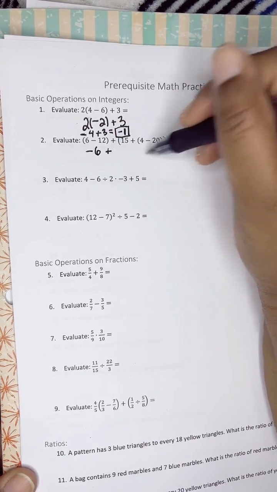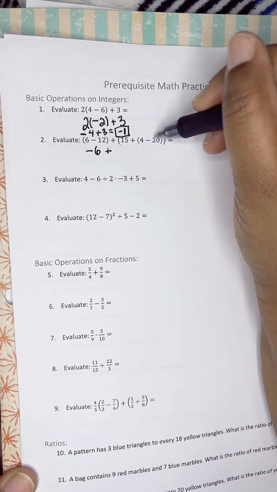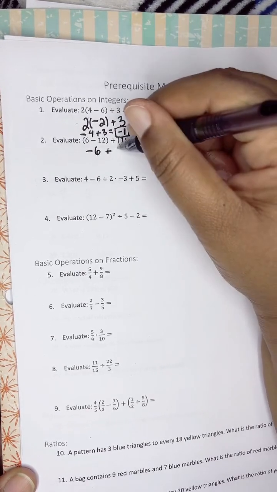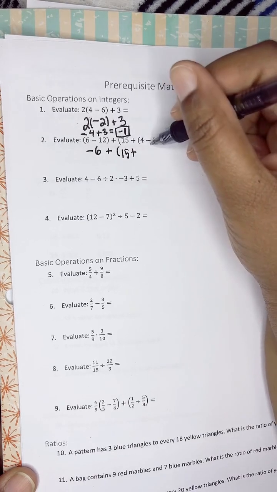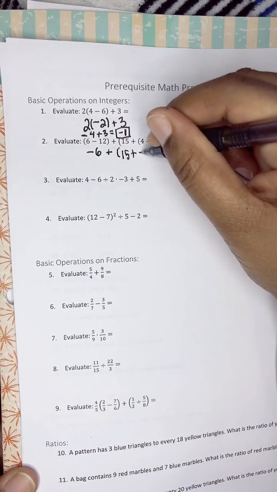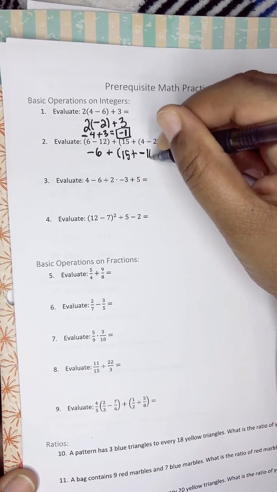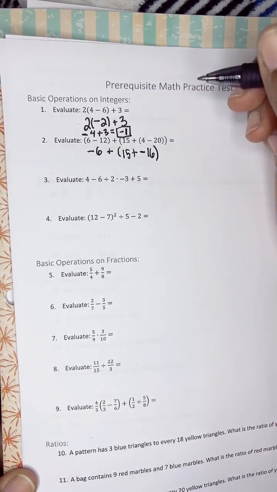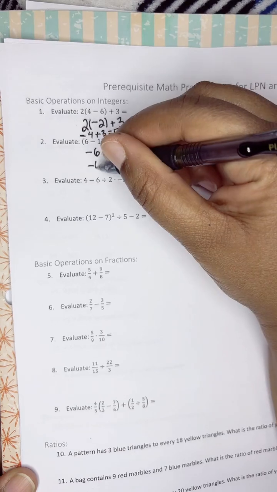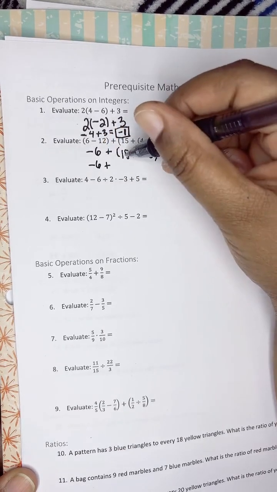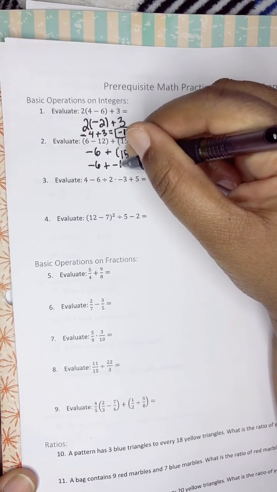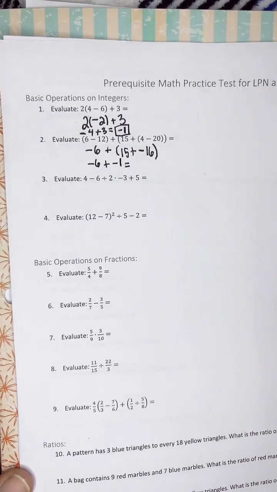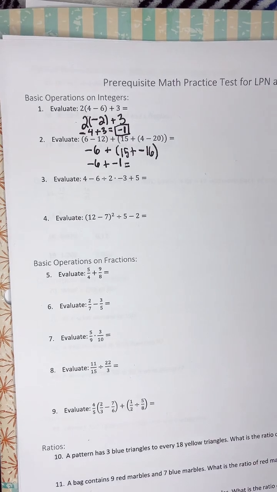Now here we have double parentheses. So we're going to work inside our first parentheses. So I'm going to do 15 plus, and then 4 minus 20. That's going to give me a negative 16. All right. I'm dropping down my negative 6 plus 15 minus 16. That gets me a negative 1 here. What is my final answer?